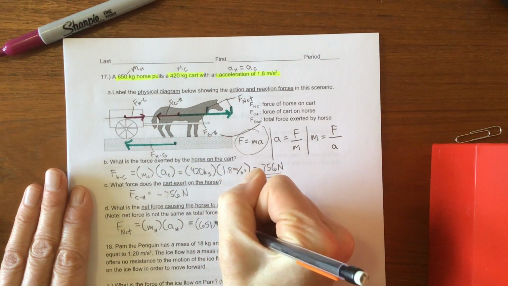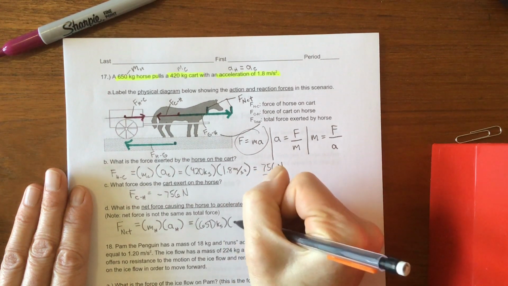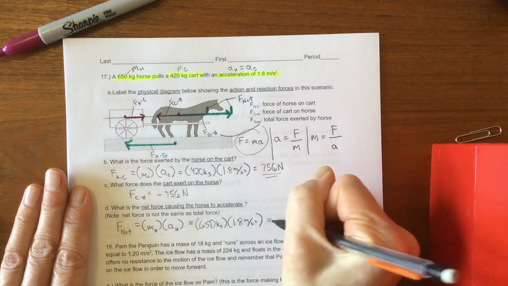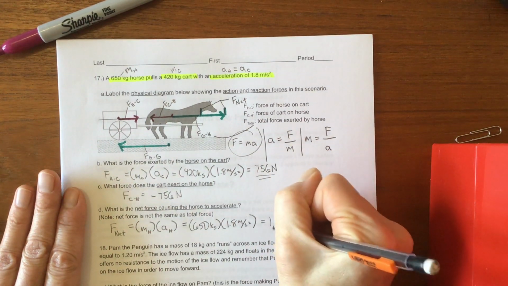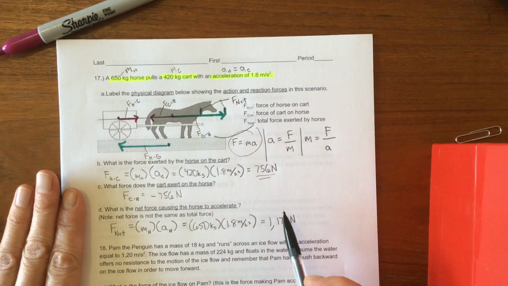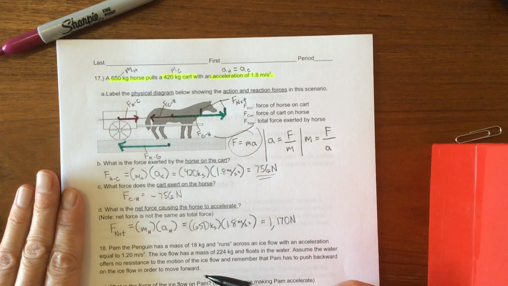So that's going to be equal to 650 kilograms times 1.8 meters per second squared, which comes to 1,170 newtons, and that is positive, acting rightward in this diagram. And that's the end of the horse and the wagon problem. Hopefully you have a better understanding of action-reaction forces and net force by working through this problem, and I'll provide some other resources as well. See you in class.